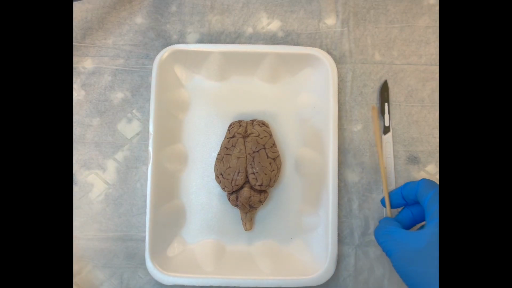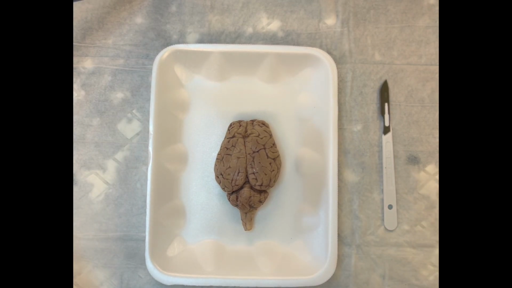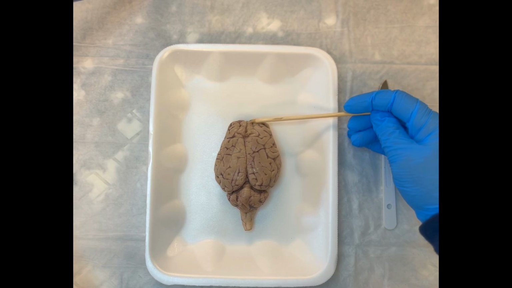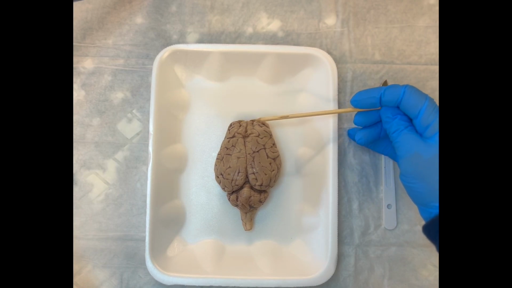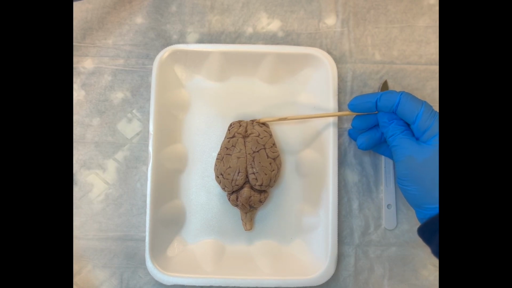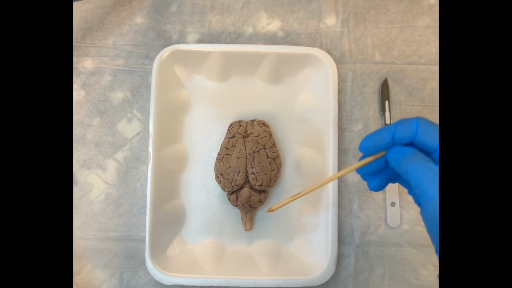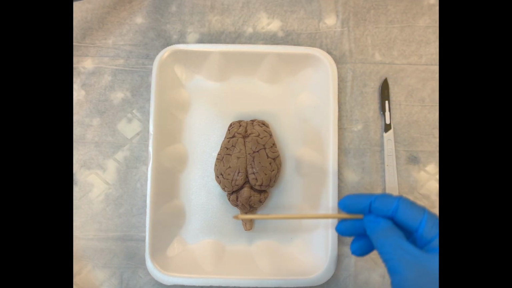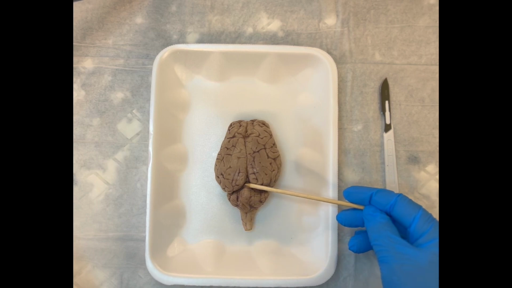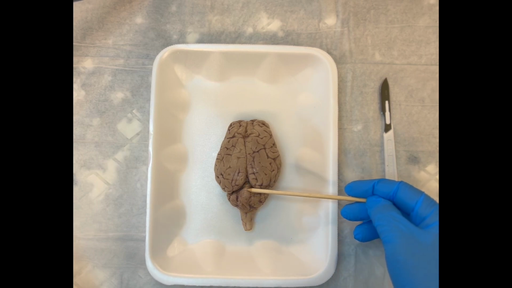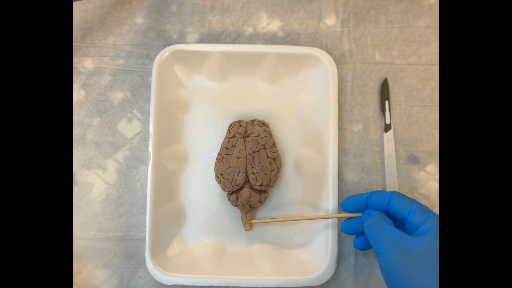All right, so let's start off by talking about some general features here. We want to position and orient ourselves first of all. So here is the front of the brain, the anterior region, or the rostral region. And rostral means toward the forehead, while toward the back here, posterior or caudal, that's meaning toward the spinal cord.